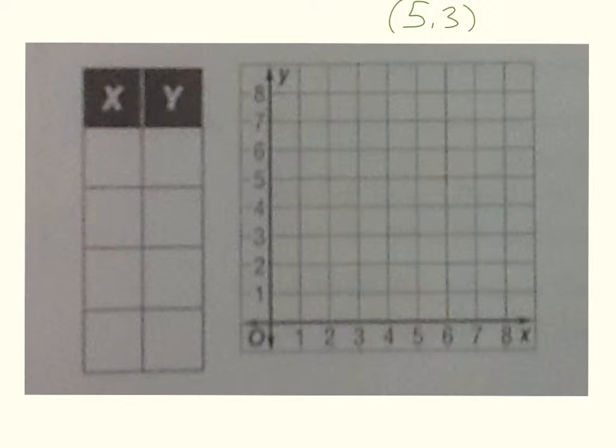Okay, so hopefully what you did was you noticed that the 5 was the value on the x-axis, which is right here. And all I did, in case you were wondering, was count 5 from the origin. And the 3 is the y-coordinate, which is right here.